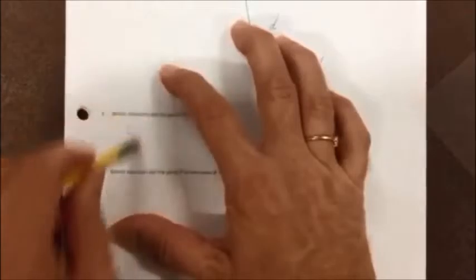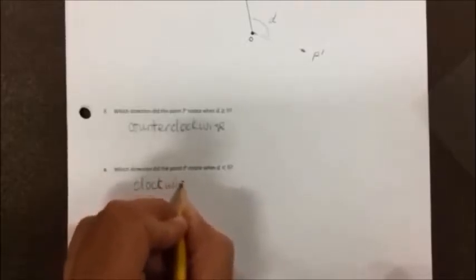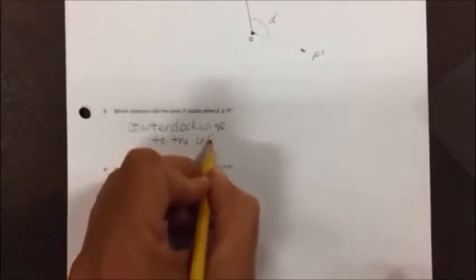So let's talk about 3 and 4. Which direction did the point P rotate when D was greater than 0? This would be counterclockwise. Positive rotation is counterclockwise, and a negative degree of rotation would be clockwise. This would be to the left. This would be to the right.